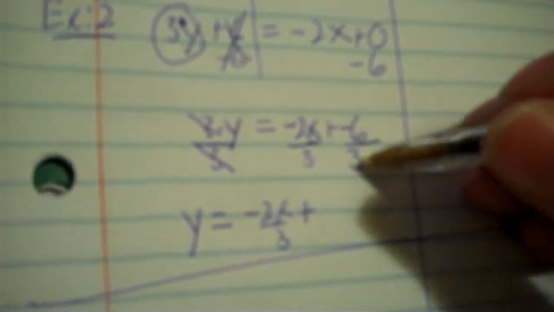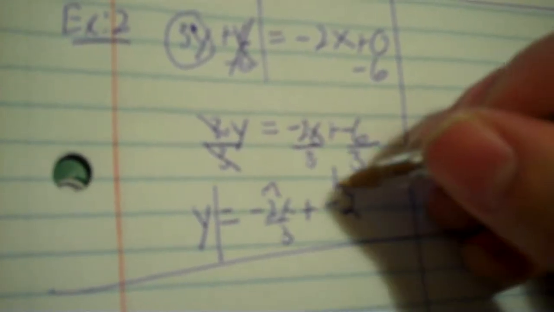Then you divide everything by the 3 coefficient, because that gets the y by itself. Negative 2 divided by 3 is a decimal, so you keep that exactly like it's written, negative 2x over 3. And then negative 6 divided by 3 is negative 2. So you have m and b, which is exactly what you want.